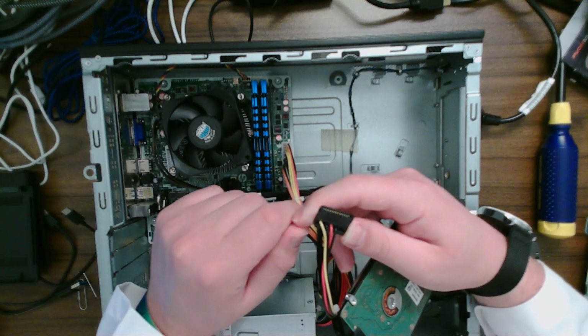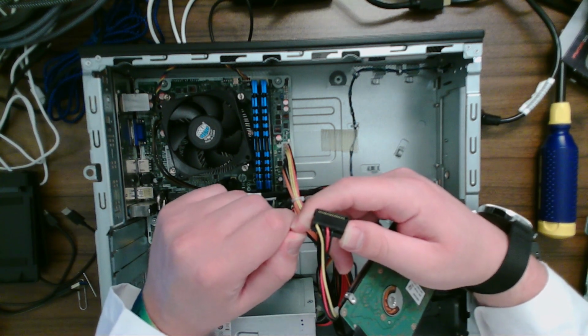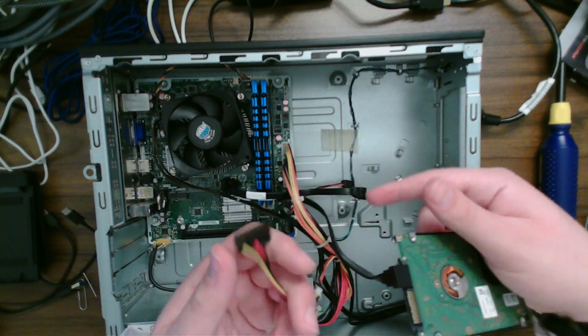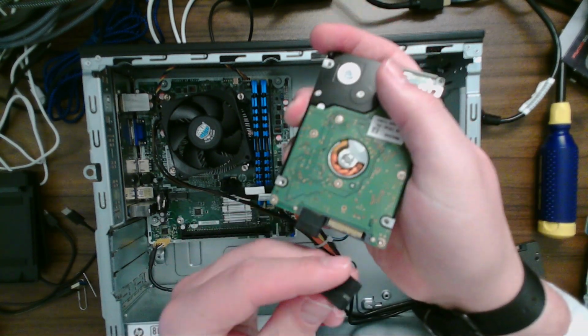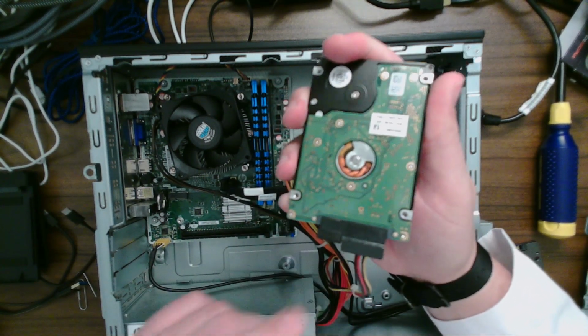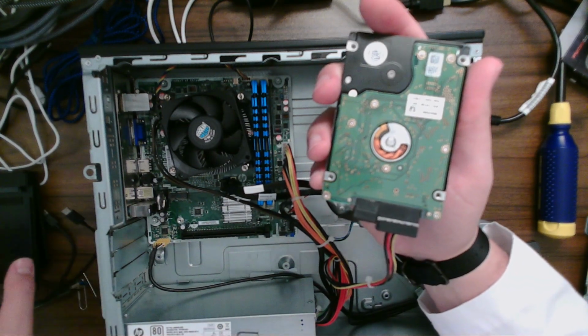Which, no, I don't have one of those sitting out. I was going to say I'd grab a power supply tester, but I do not have one that would be reasonably accessible in the span of time that I would have to go get it. But that's fine. So yeah, we'll look that up quick. We'll pop that guy on there. Now again, this is keyed. I can't plug this in upside down. I'd have to actually break the tab off the hard drive, and that would be bad.